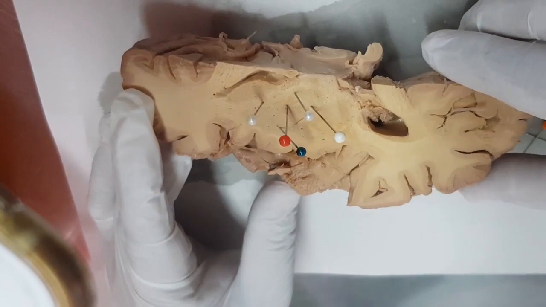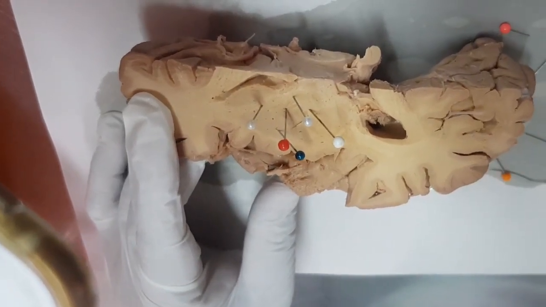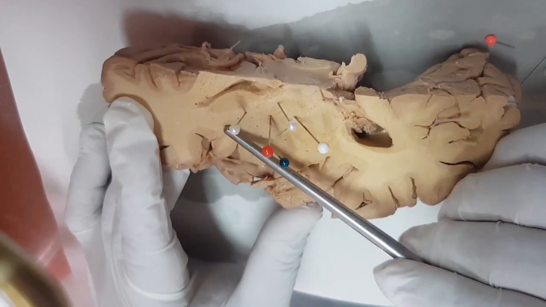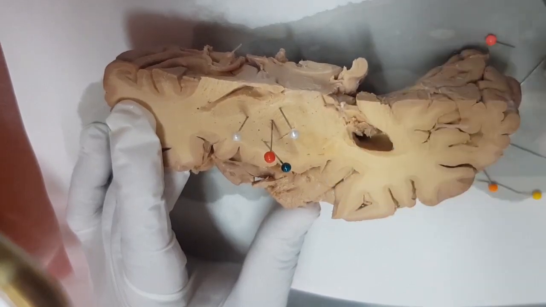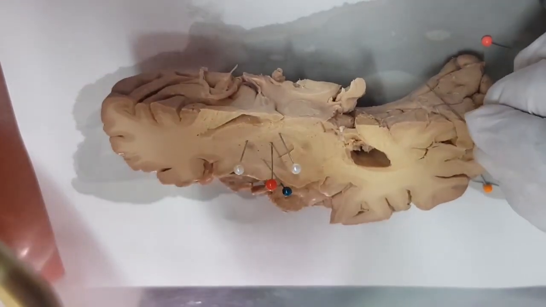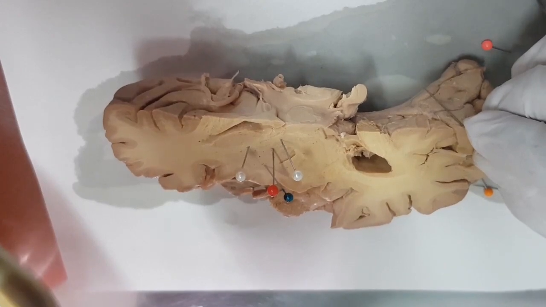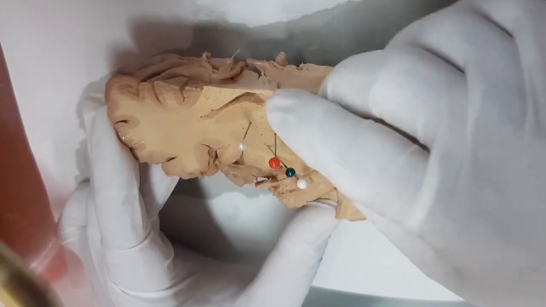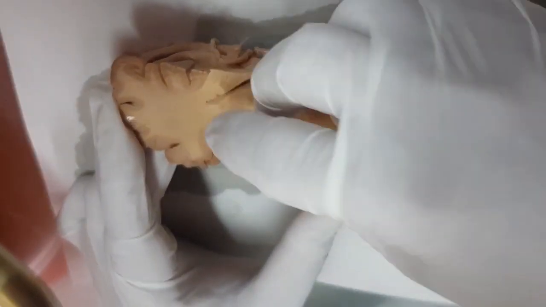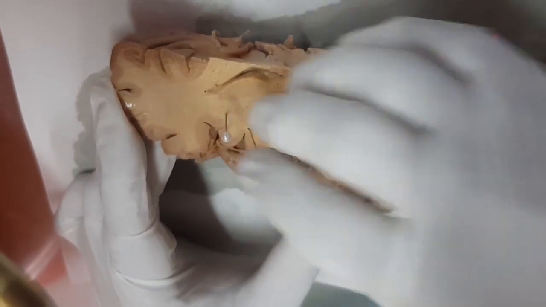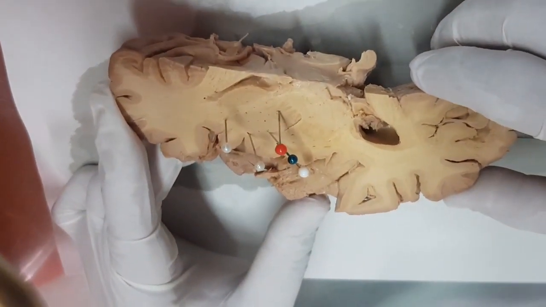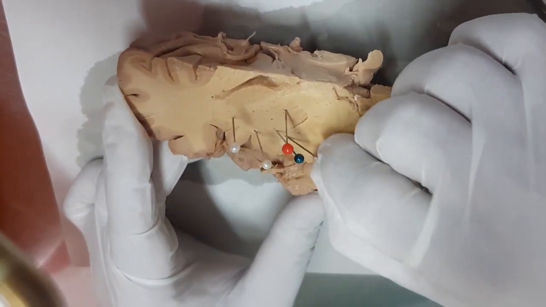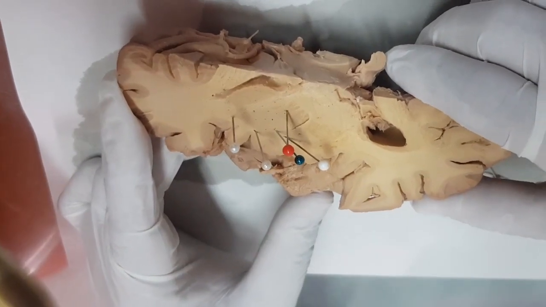Okay? So putamen. Then lateral to the putamen, again, meron kang strip of white matter. Then lateral to the putamen is your external capsule. The external capsule. So immediately lateral.